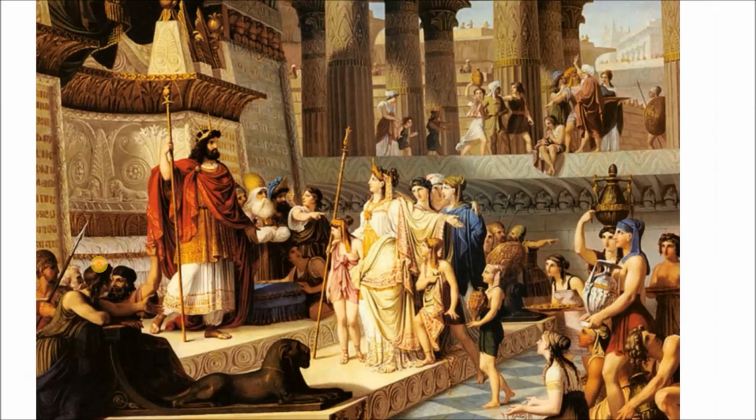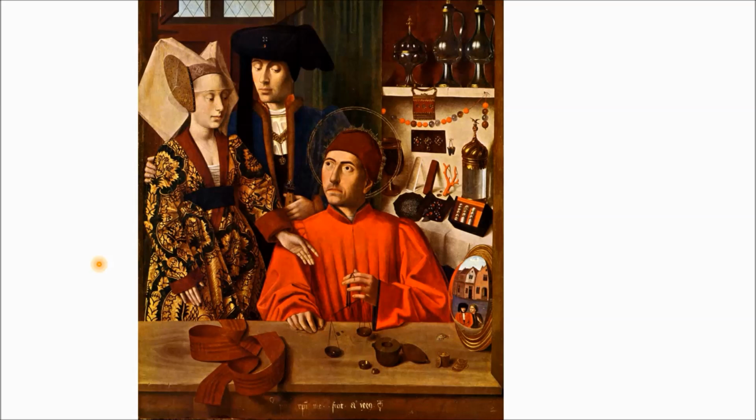Then he immediately called the goldsmith, and the goldsmith came in front of the king, and he asked him the same thing. "Hey goldsmith, the gold crown you gave is not made of pure gold. What the people are saying, is it true or not?"